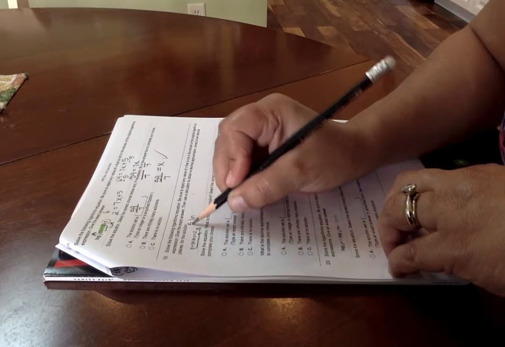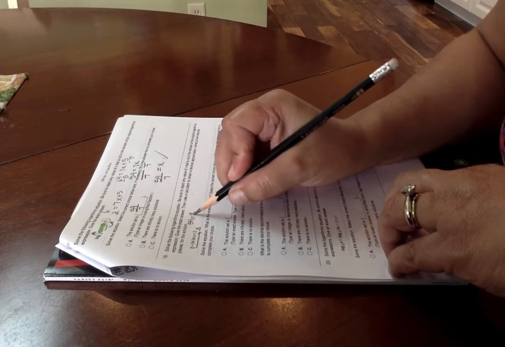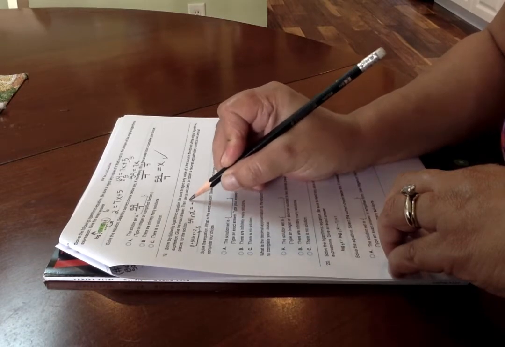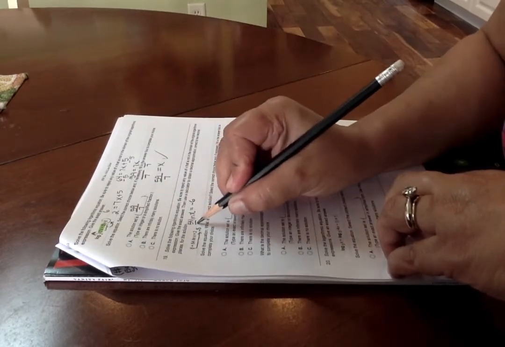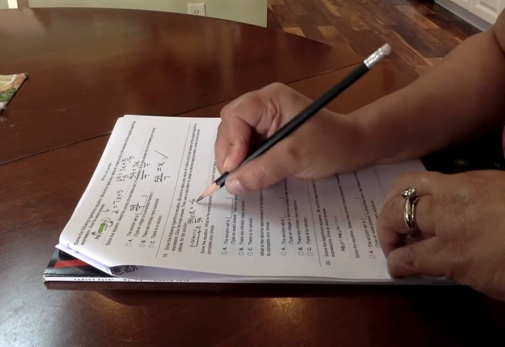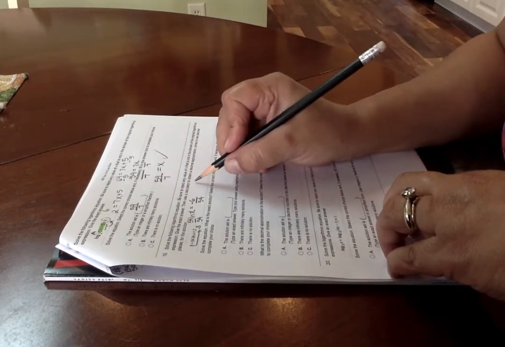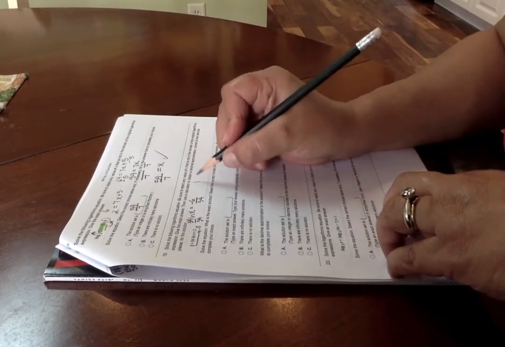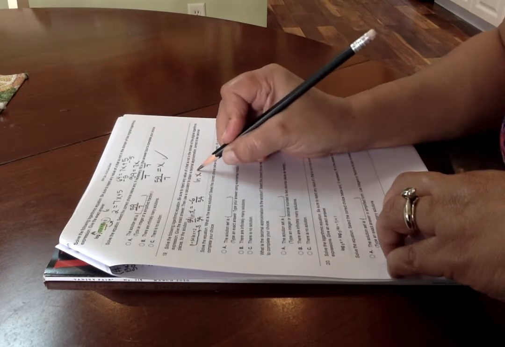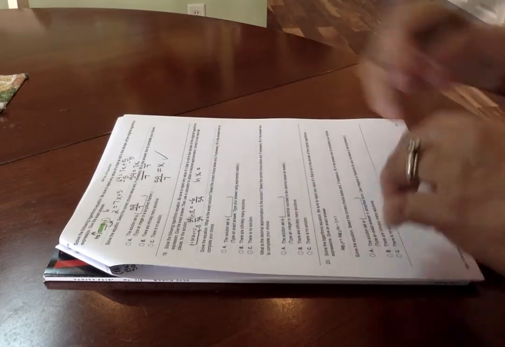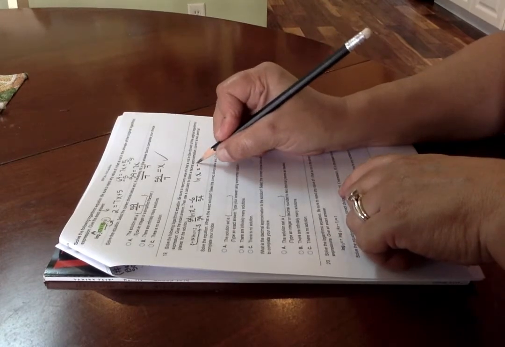There's a 54 in front of it. And then you can divide the 54 off of there. At that point, you would have ln of x is equal to 6 over 54, which is -1/9.